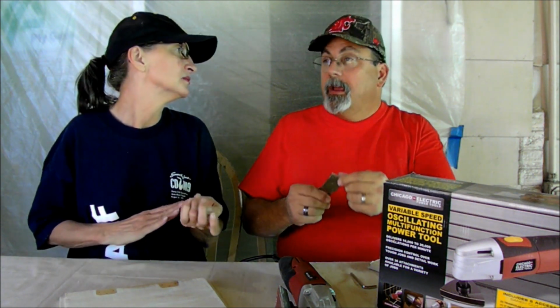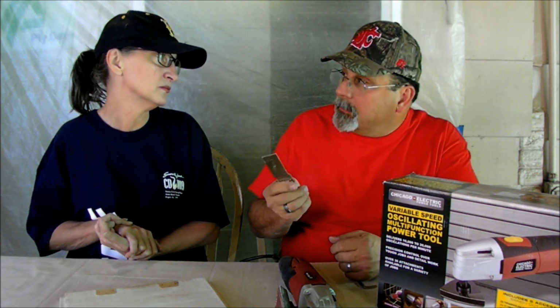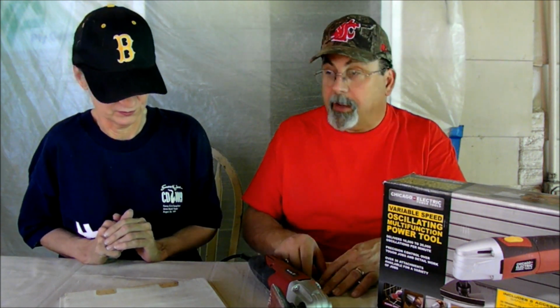You can also pick up other accessories, like the different cutter attachments. They make all sorts of attachments for specific tasks, and it'll say on the package what it's used for. This stuff came from Harbor Freight, but you can get them from Lowe's, Home Depot, Ace, probably in their tool department. You can pick these up anywhere. They're a good tool to have.